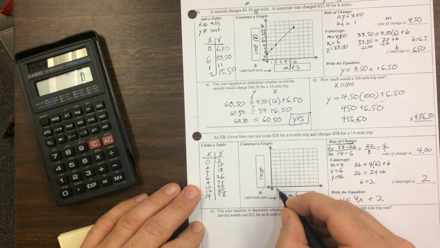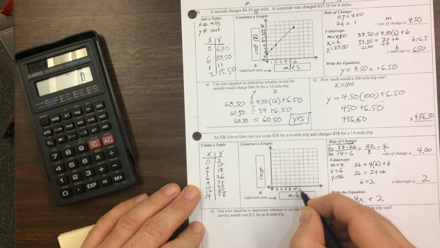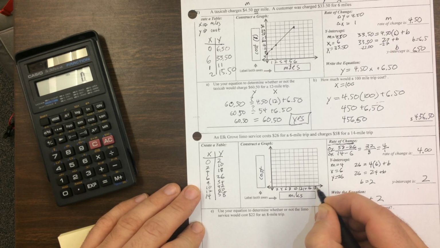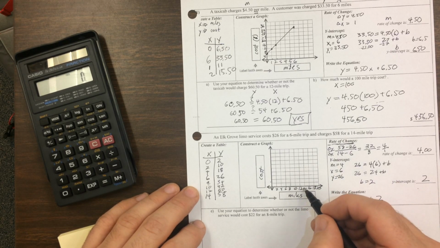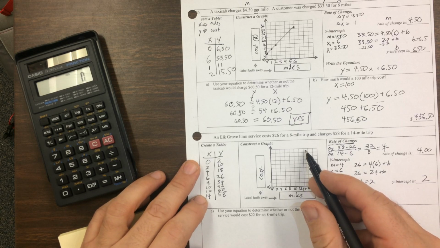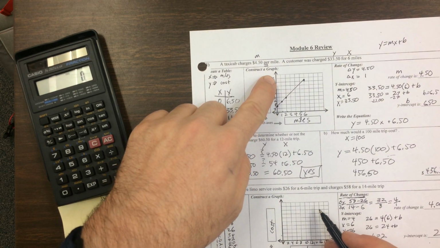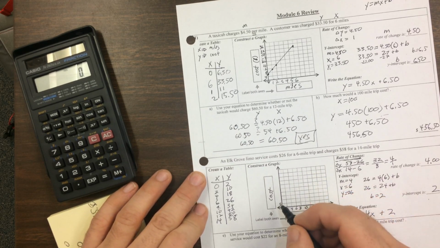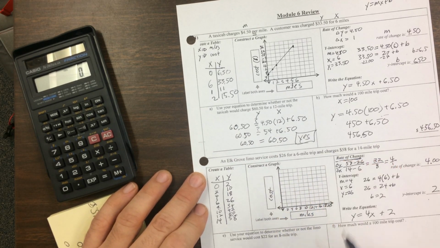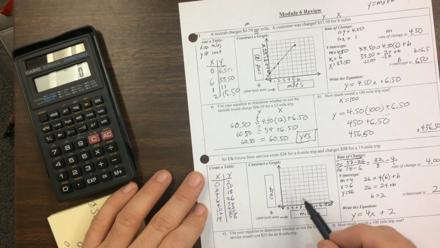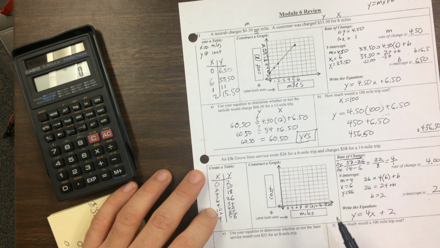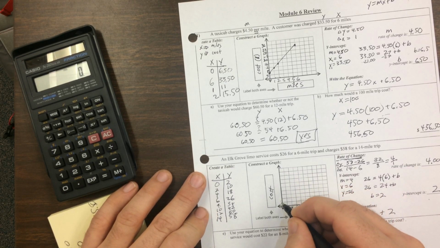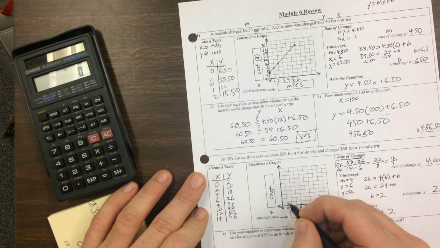So I've got 2, 4, 6, 8, 10, 12, 14, and cost. So 14 is going to be $58. So my scale isn't going to work, the same scale I used. I went up by 4s, but I'm going to run out at 40, so I'd run out here at 10. It could work. Yeah, why not? I'll use the same one.